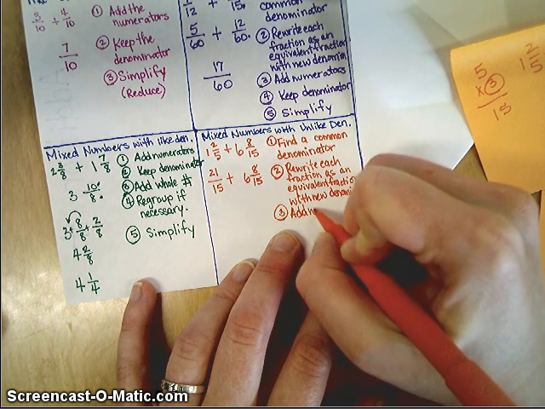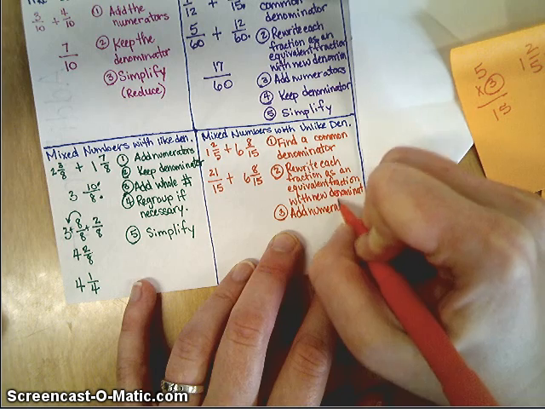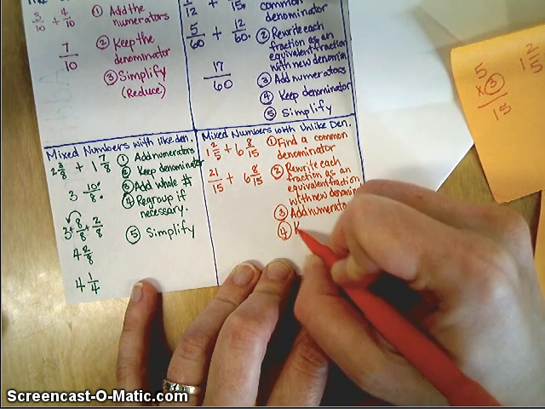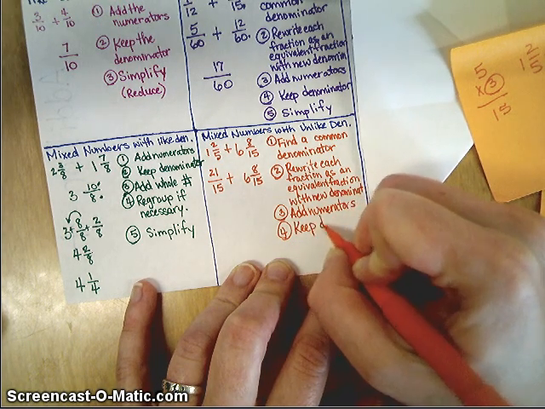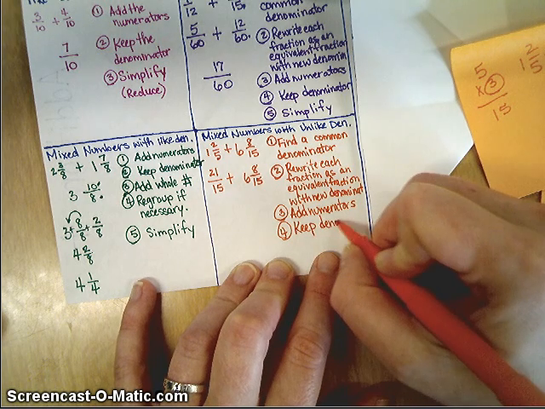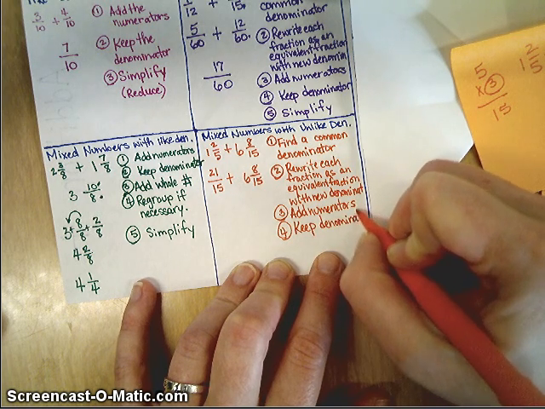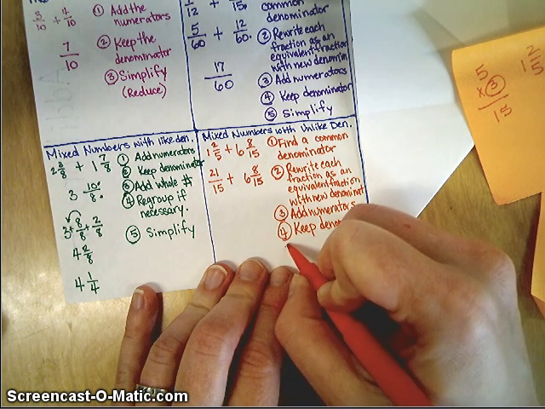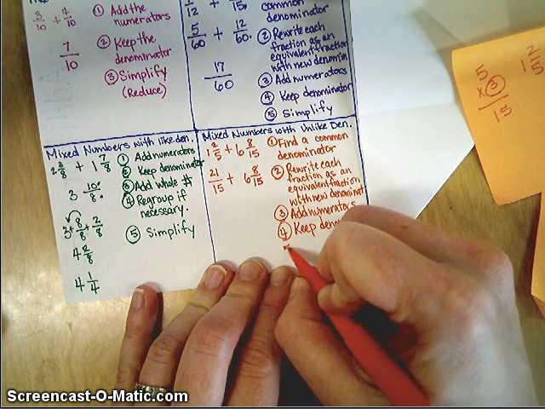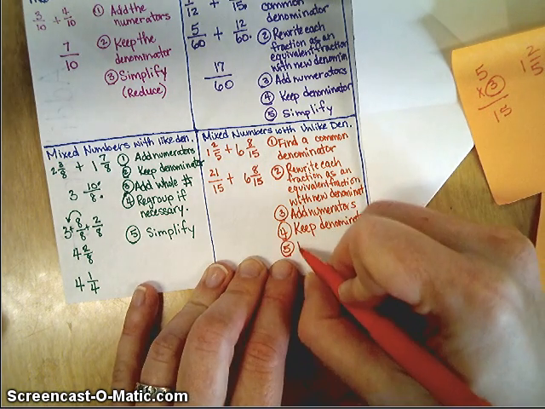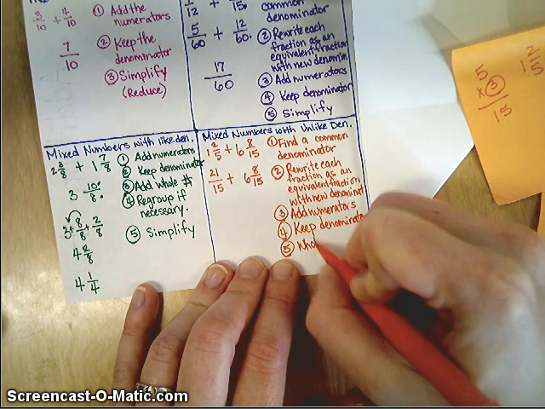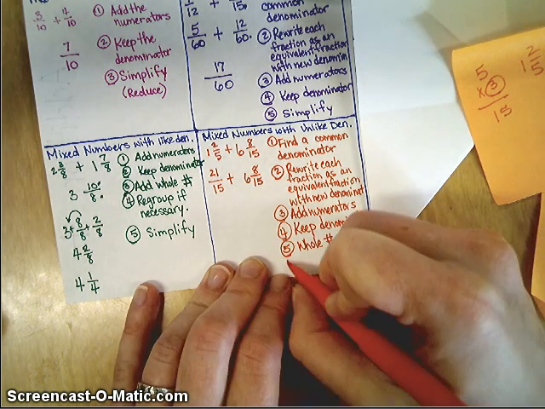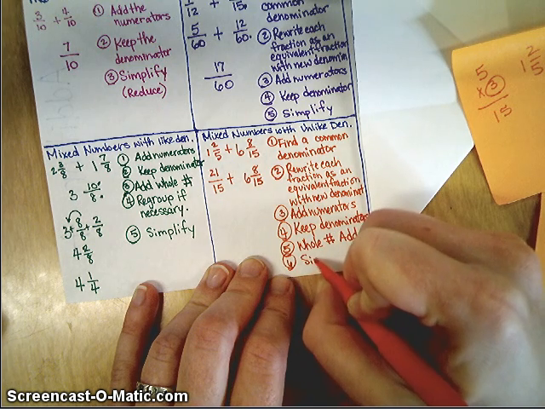Add numerators. Keep denominators. If you've got whole numbers, finish adding those, and then simplify.